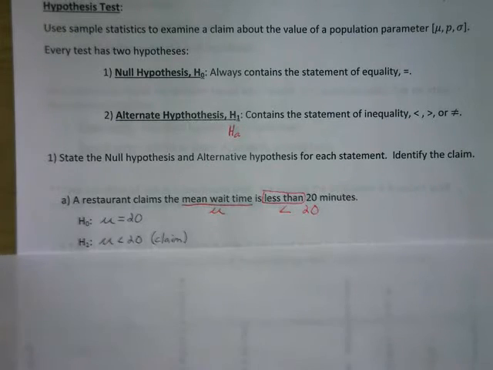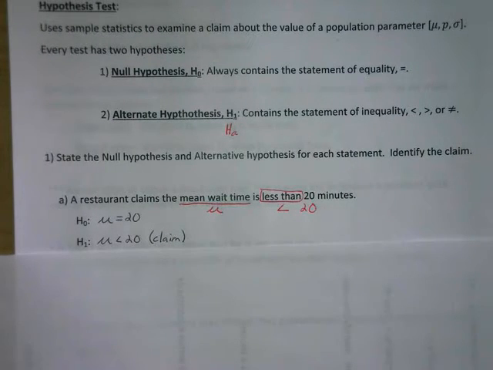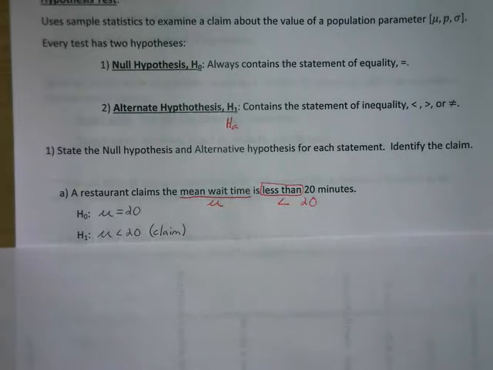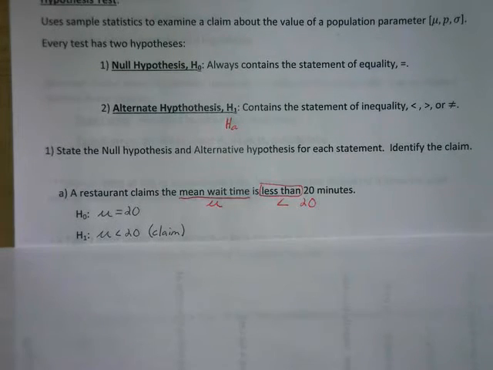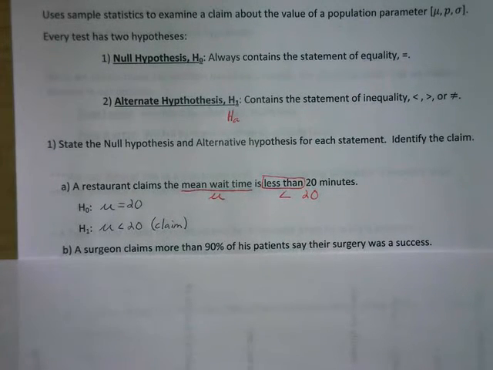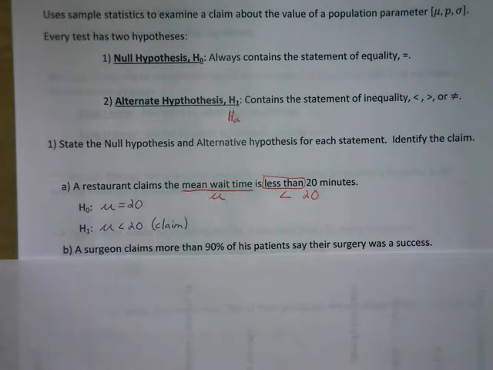Once you see an example of these, they're not too bad to set up. That's all you have to do in these questions: identify the null and alternative hypotheses. A surgeon claims more than 90% of his patients say their surgery was a success. I don't know what the other 10% say. Maybe they can't say anything. So a surgeon claiming more than 90%.